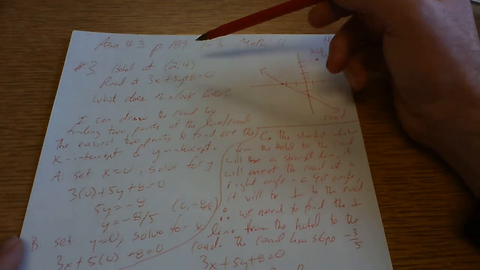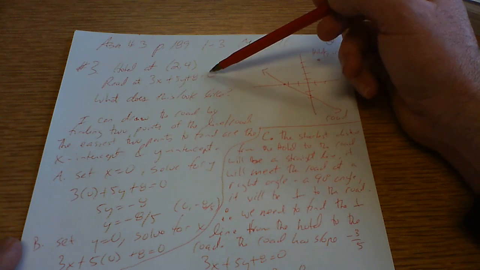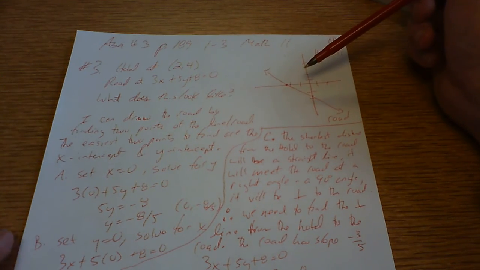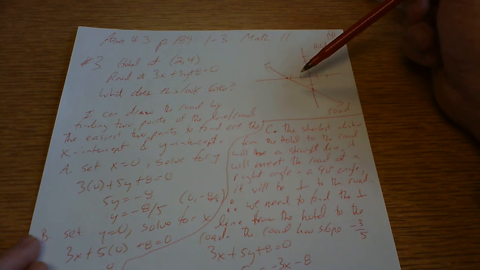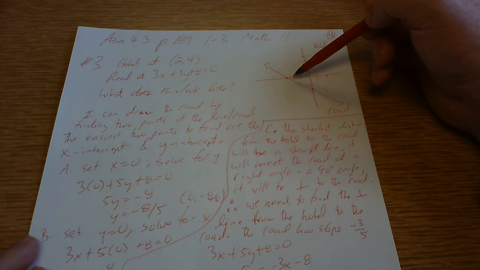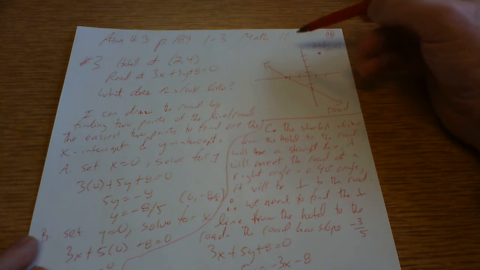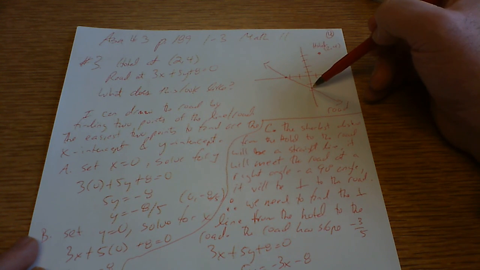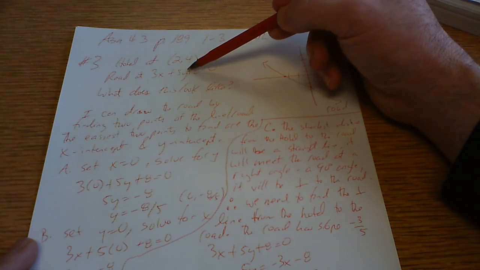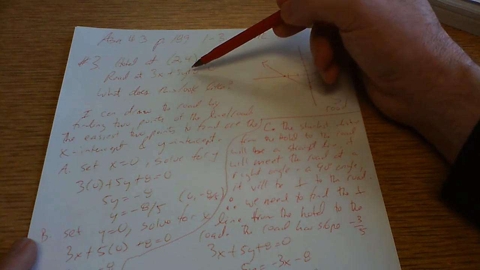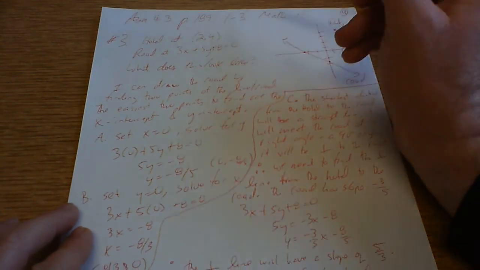All right, they told us that the road is 3x plus 5y plus 8 is equal to 0. So that's the equation of this line. The way that I found these 2 points is that I found the x and y intercepts. So I know that at the x-intercept, y is equal to 0. Likewise, I know that at the y-intercept, x is going to be equal to 0. So if I start off with an equation with 2 unknowns, but I know one of the unknowns, then I can solve for the other. So that's what I did here.